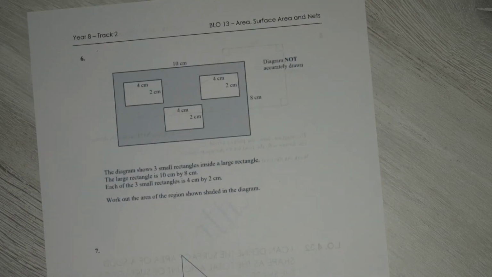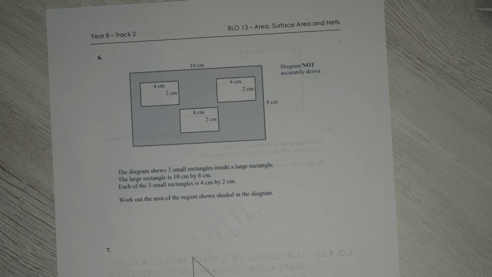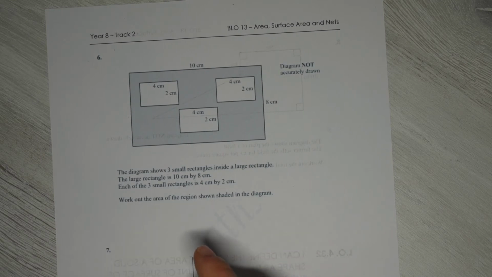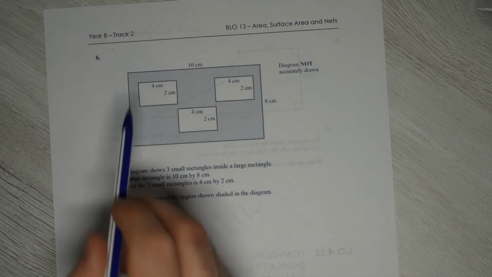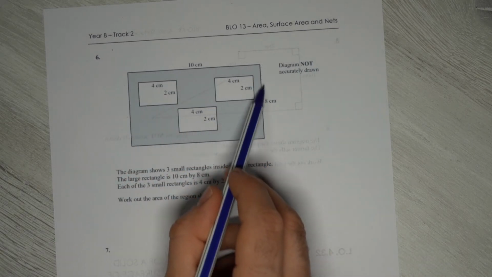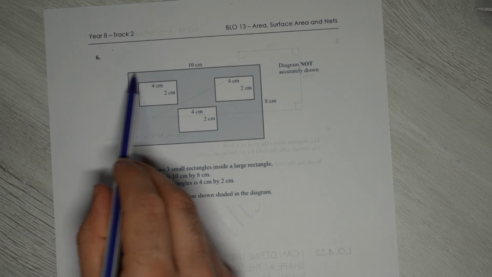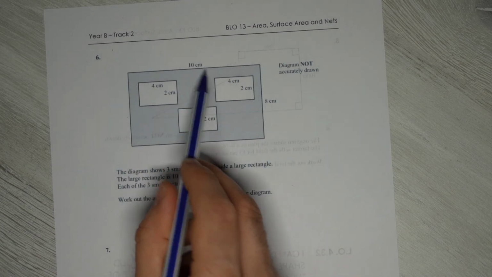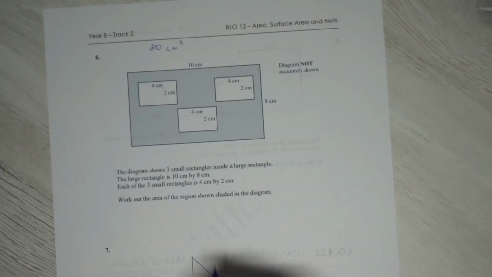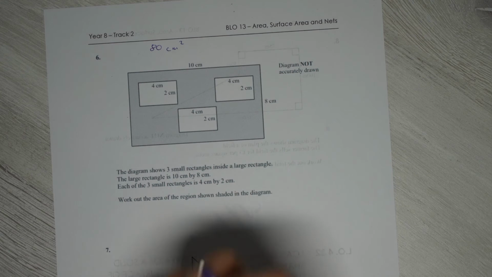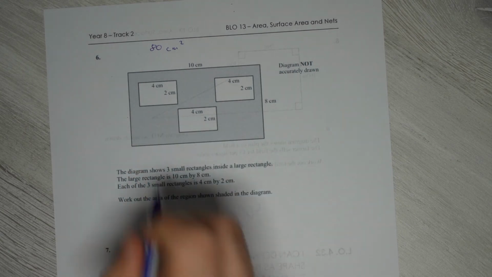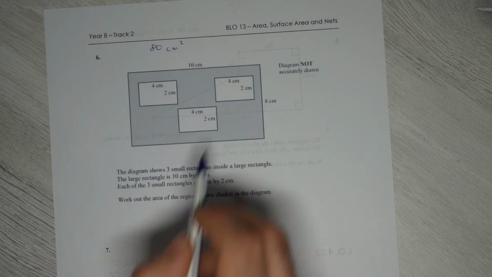Let's go to question 6. Again in question 6, it is better if we work out with the subtracting method. So that is best to find the area of this whole rectangle by multiplying 10 times 8, which is equal to 80 centimeters squared, okay? And then subtract these white parts, okay?